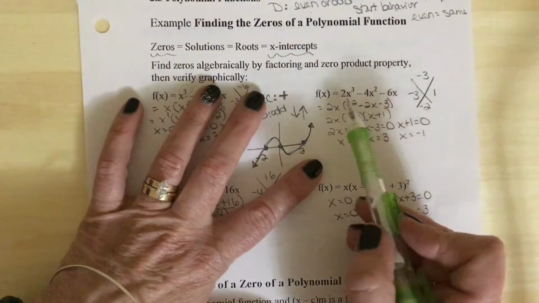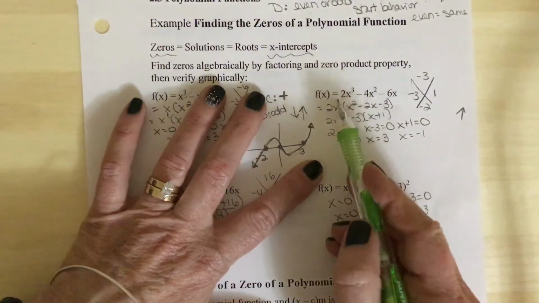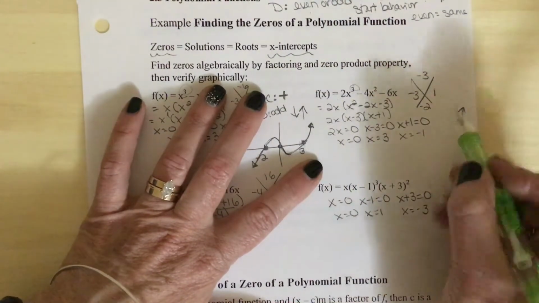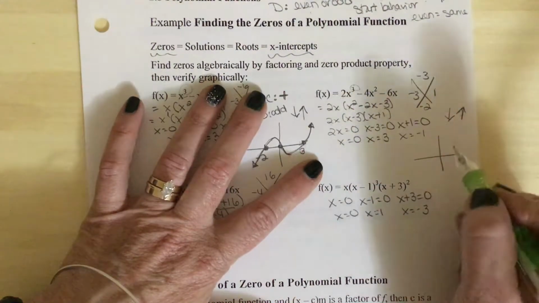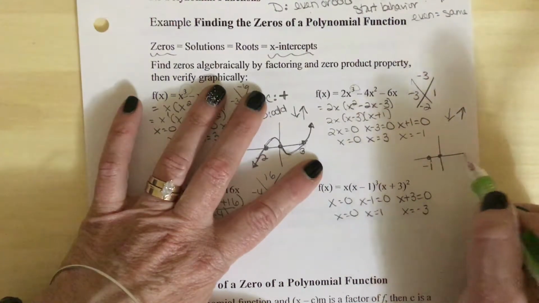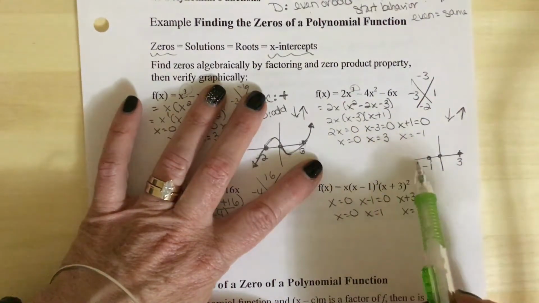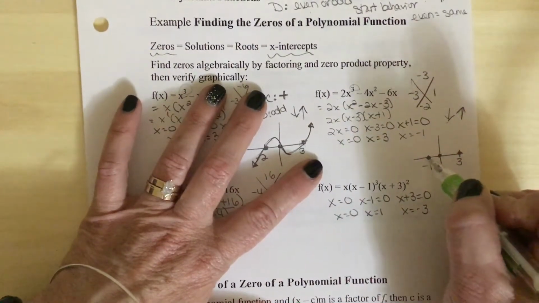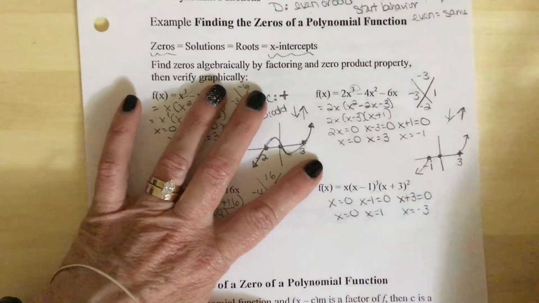We're going to look at our end behavior. The leading coefficient is positive, so it's going to end positive. I have a degree that is 3, which is odd, which means it's going to be opposite. So it's going to start negative. I draw my graph. I have a 0 at -1, a 0 at 0, and a 0 at 3. I check my multiplicities at each one of those. I know that my end behavior here is negative and positive, similar to the one we just did.